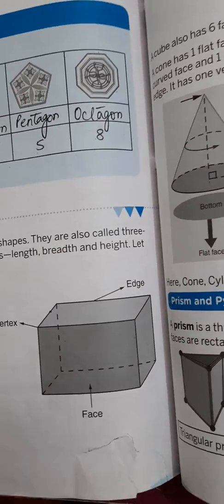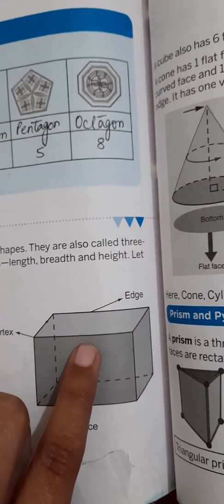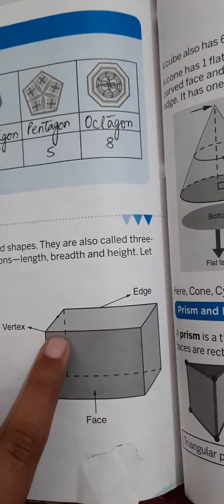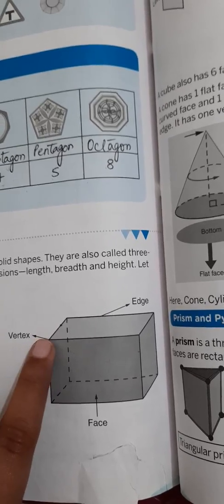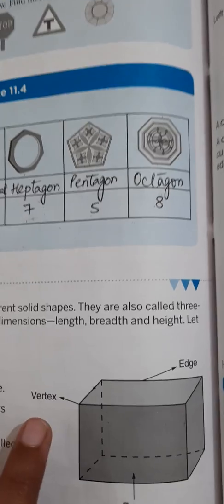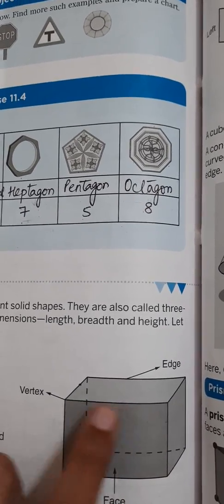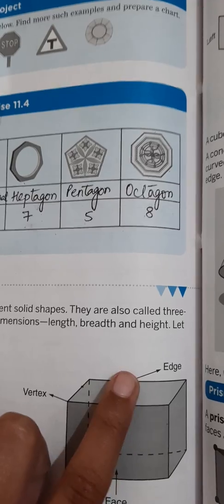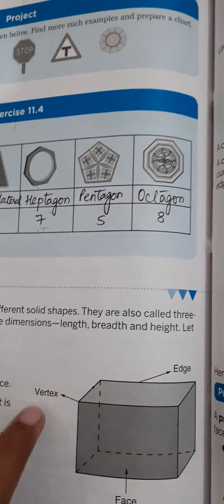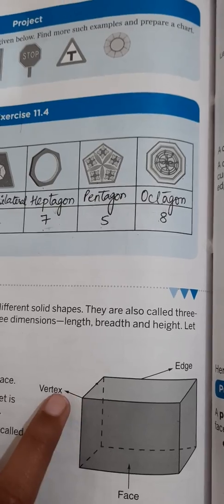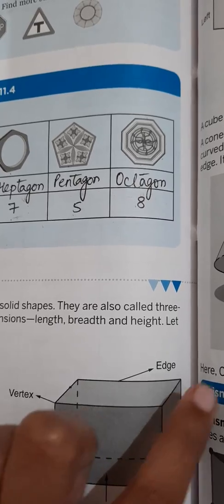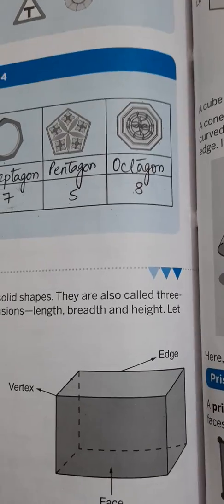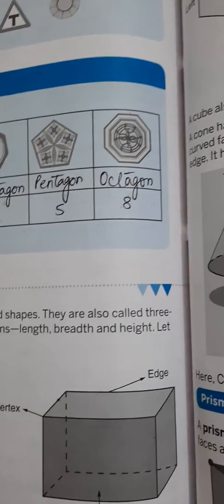What are these terms? Now look at this figure. All these straight lines are called the edges. When two edges are joined at one single point, that is called the vertex. So this is a line segment, this is a line segment, this is a line segment, and each is called an edge. When two lines are joined at a single point, that is called the vertex. In this figure, how many vertices can we see? 1, 2, 3, 4, 5, 6. So there are 6 vertices.